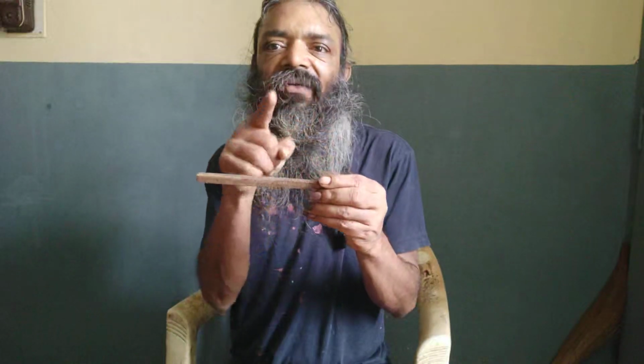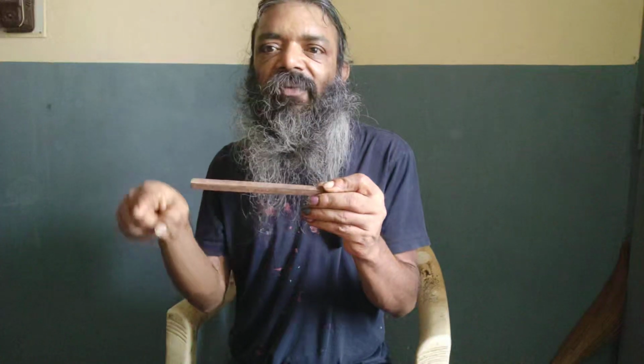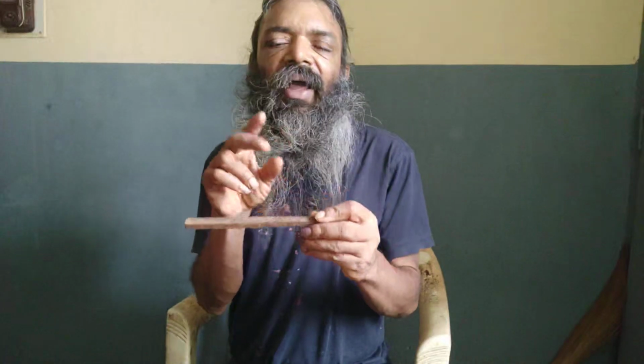Otherwise, if this is the x-axis and the sin x graph is like this, makes sense? This is the origin, and the sin x graph is like this. As we move along the x-axis, sin x means A into B. A is the height and B is along this direction.